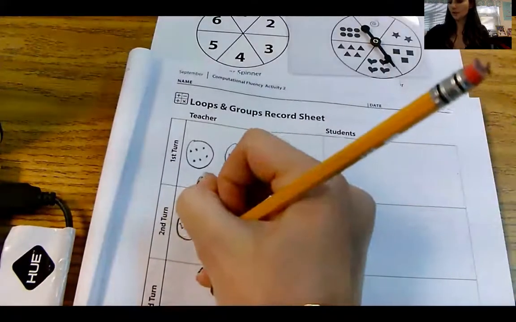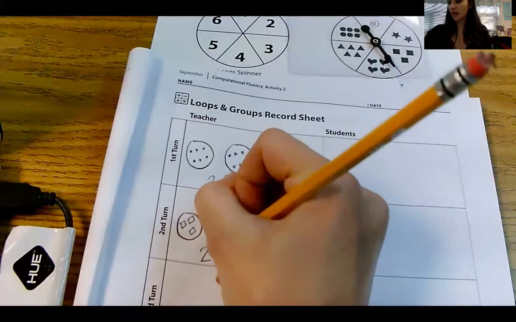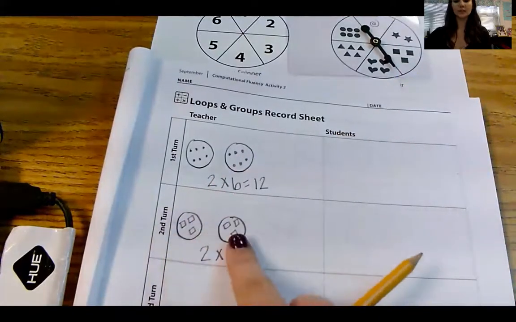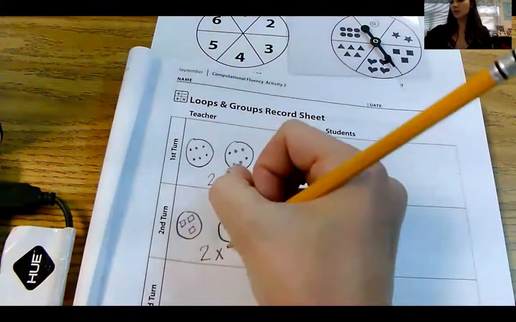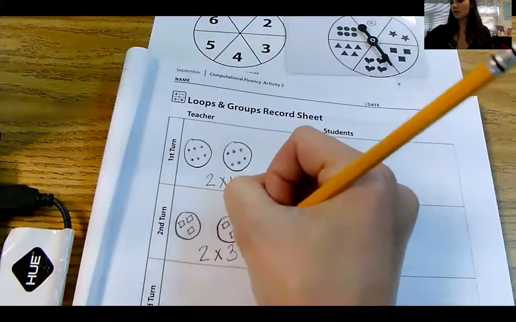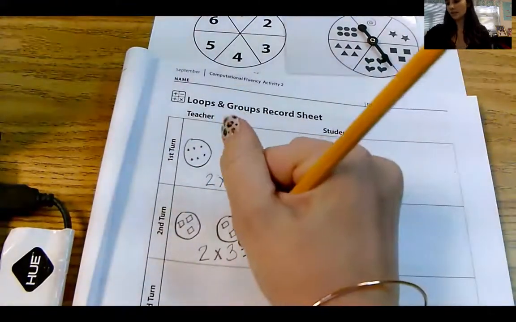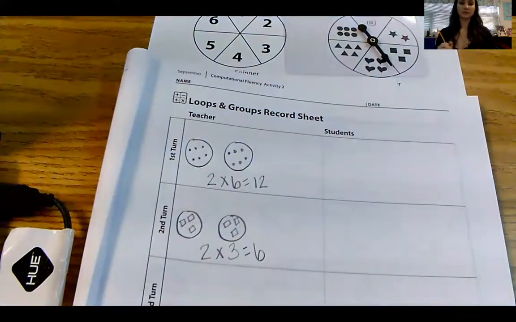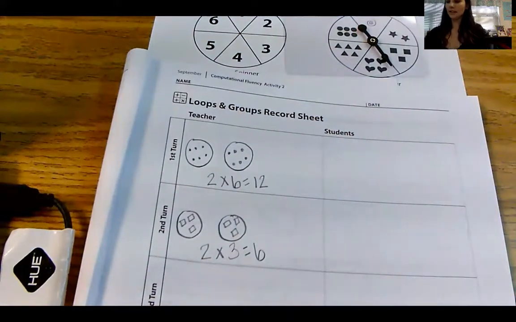So I'm going to write down 2 times. I have 3 squares in each loop, so 3. And then 2 times 3 equals 6. Okay, let's spin again.